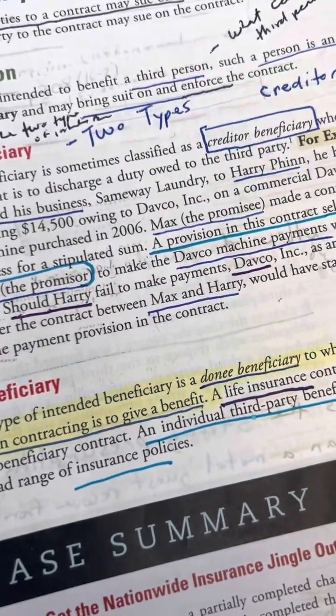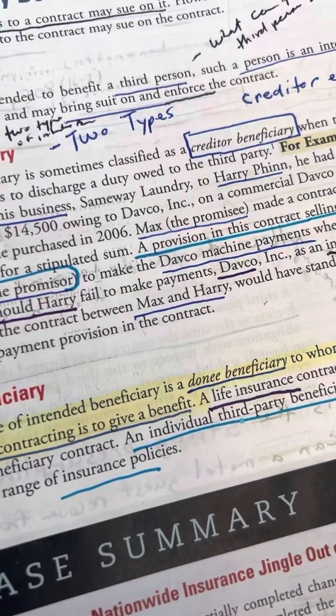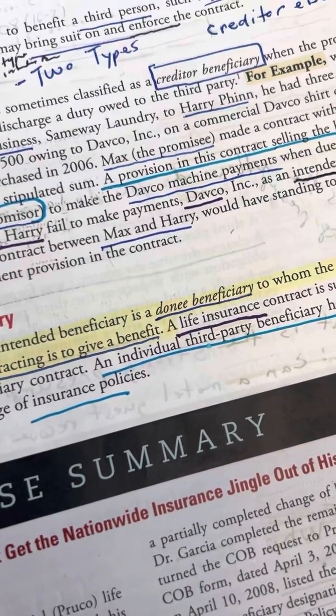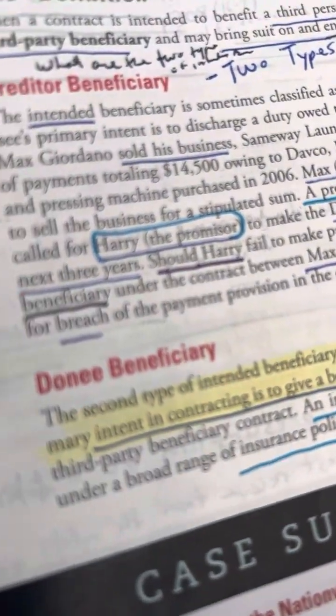Max is the promisee, right? Max the promisee made a contract with Harry to sell the business for a stipulated sum. A provision in this contract called for Harry, the promisor, to make the Davco machine payments when due over the next 3 years. So he's promising to make those payments over the next 3 years.